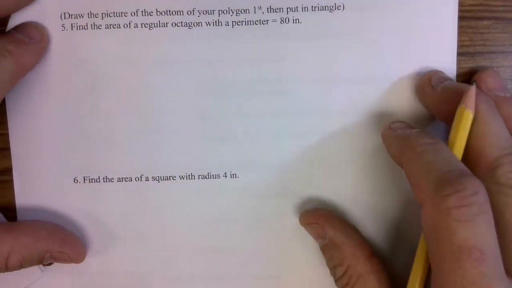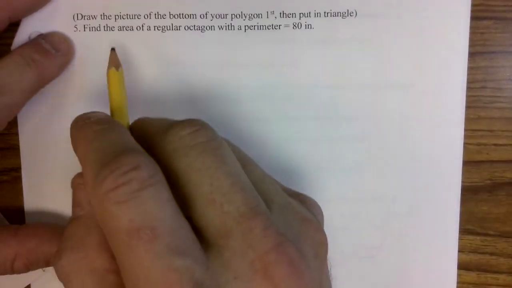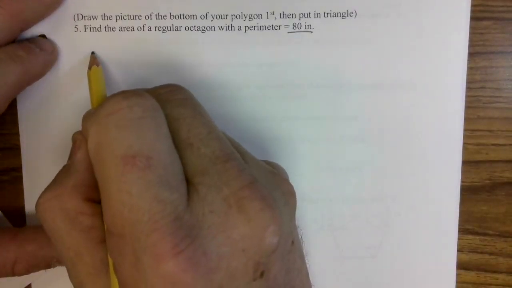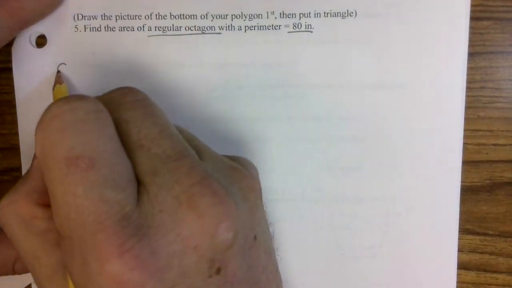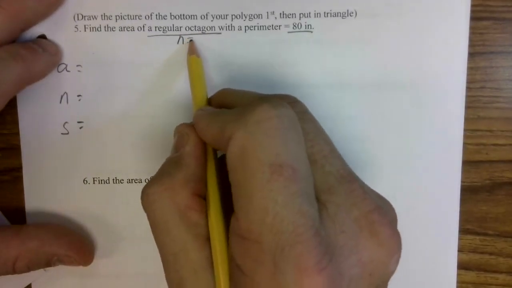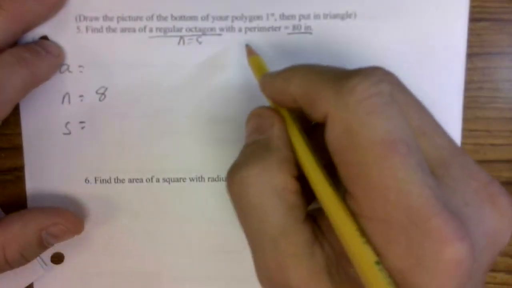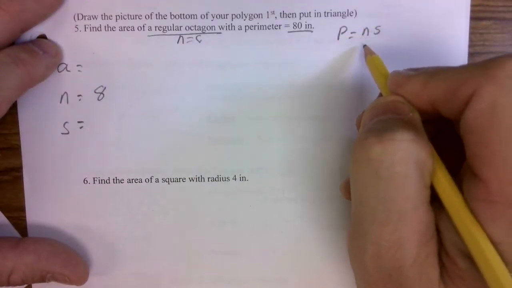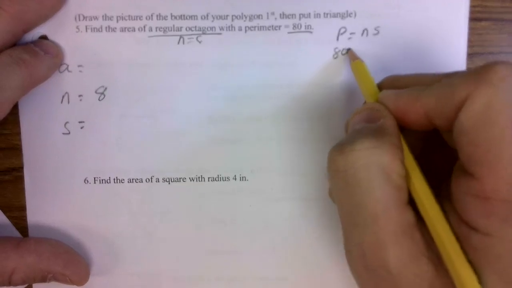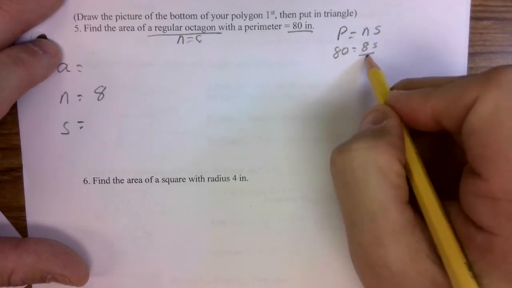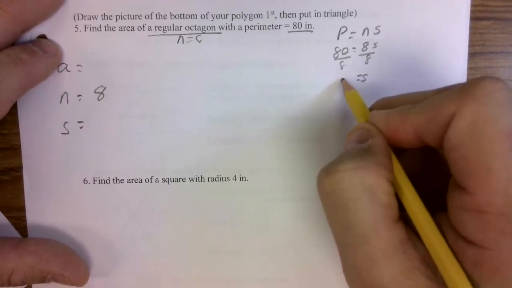Going to move on here. Find the area of a regular octagon with a perimeter of 80. Well, we need A, N, and S. The N is 8. Now, perimeter is number of sides times side length. So if our perimeter is 80 and the number of sides is 8, what is our side length? Well, if we divide by 8, the side length is 10.